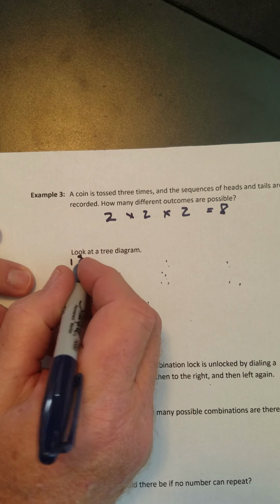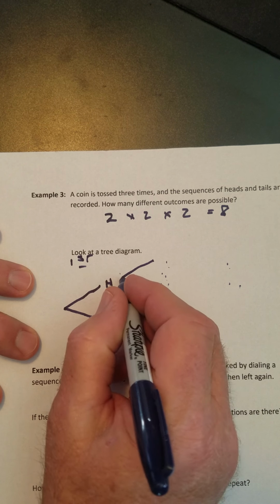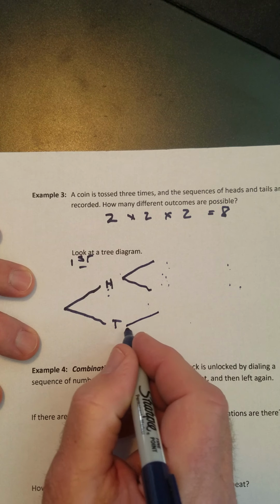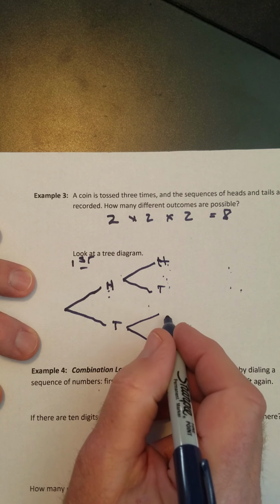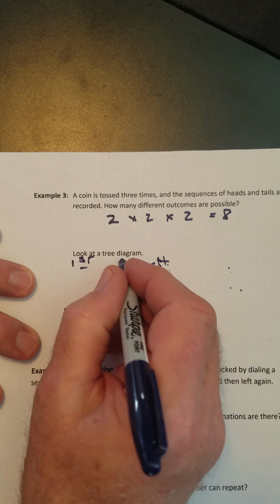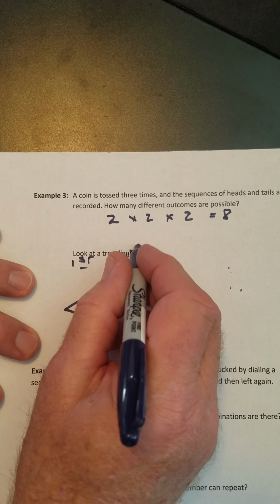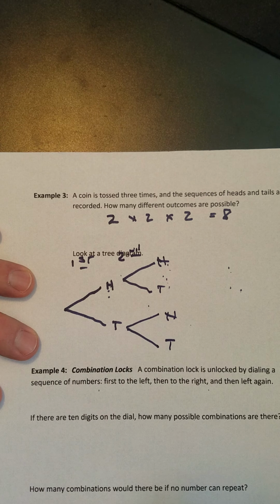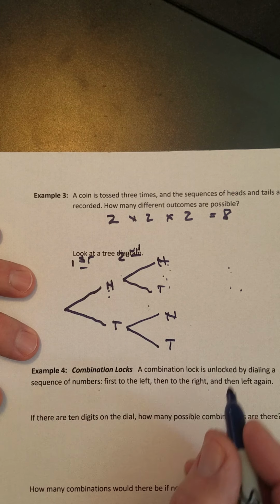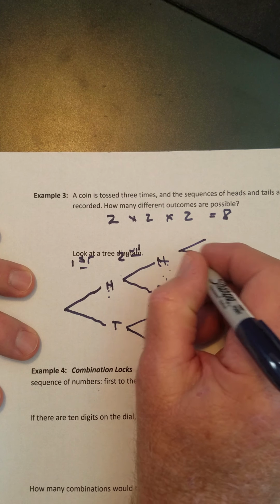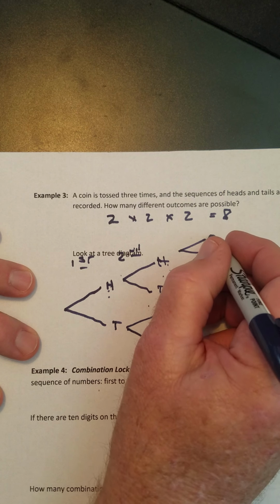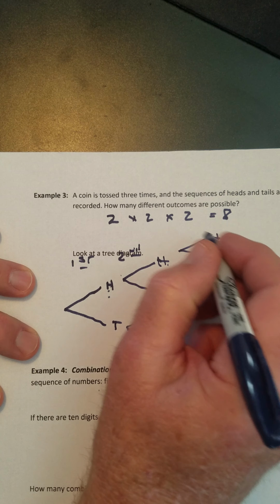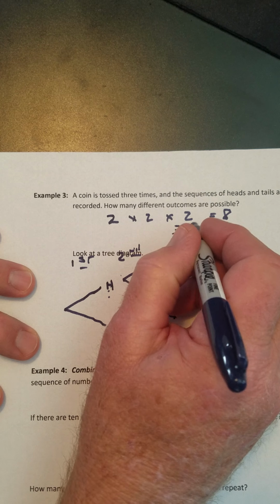Now, if you got heads the first time, you're going to flip it again. Same thing with tails. And on each of these, you could get heads or tails here. You could get heads or tails here. And that represents the second toss. We're doing it 3 times. So imagine if I got heads on the first one, heads the second, I'm going to flip again, heads or tails. So this would be the third toss.